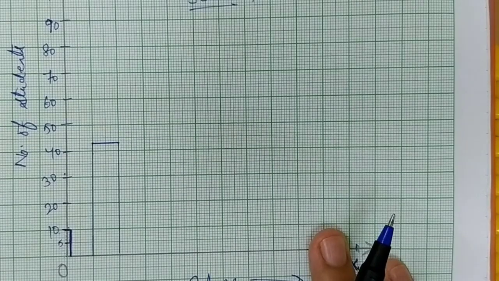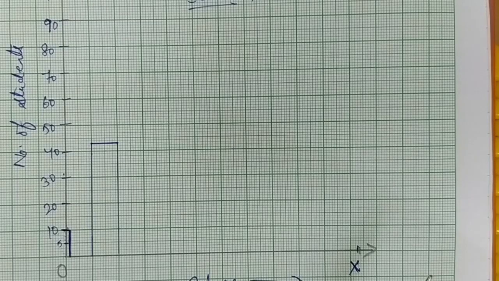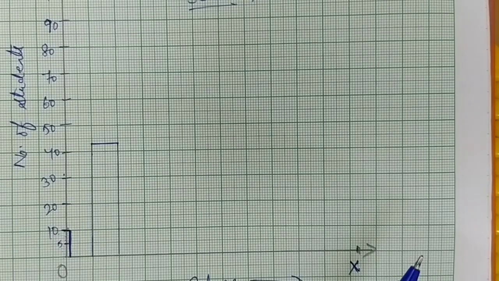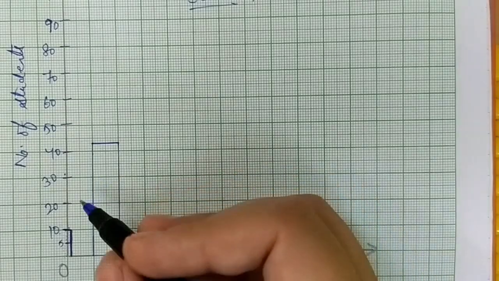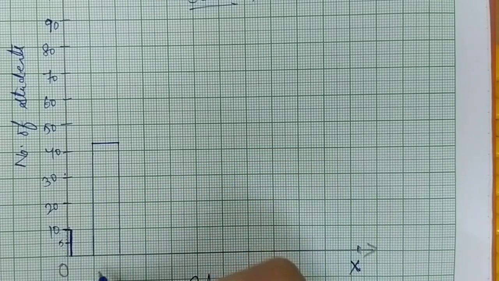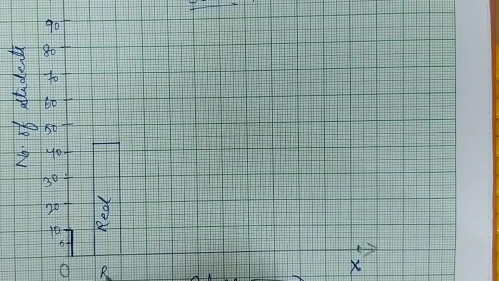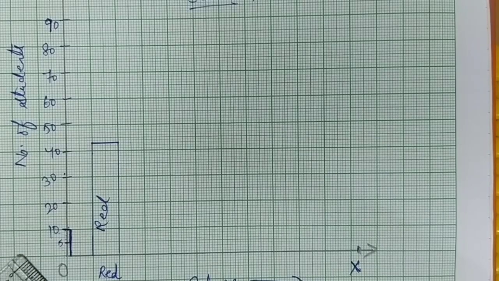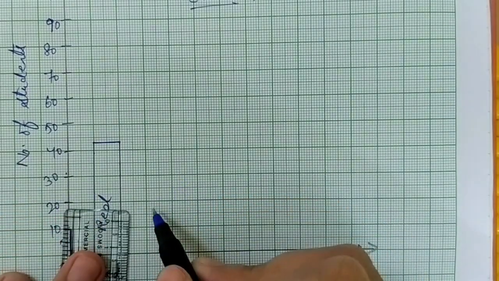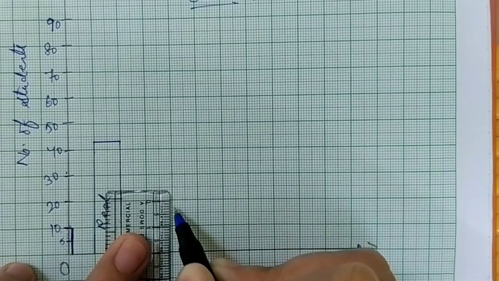Scale is necessary, pencil is necessary. I have used a pen here so that it is clearly visible to you. Okay, you will draw the graph with the help of pencils only. So this is your red color. You can write inside it, red, and you can also write outside like this, red. Okay, likewise you will draw the green. Green is liked by 19 students. So here you can see that this is 20.